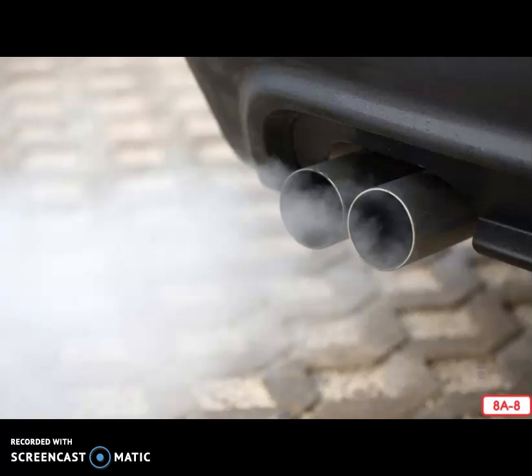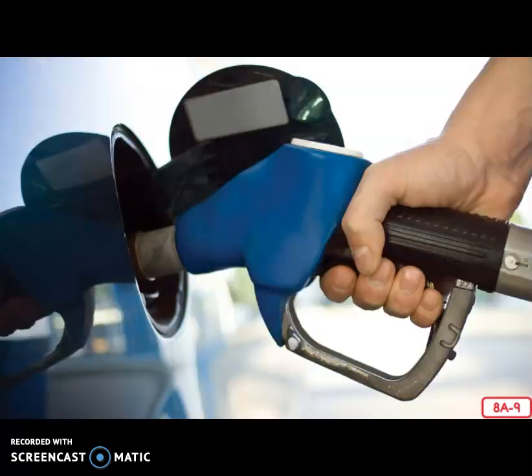Every time someone starts a car, that car lets out air pollution through the engine and through the tailpipe. The pollution that comes out of the tailpipe is called exhaust. So what exactly is car exhaust and how does it pollute the air? What is this person doing? You're right, pumping gas into the car at the gas station.